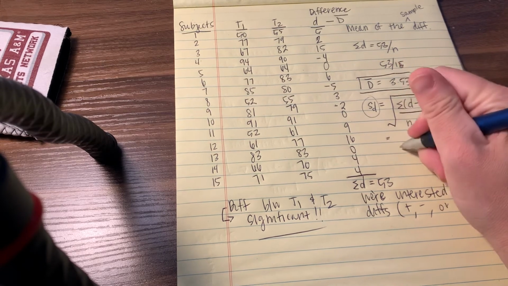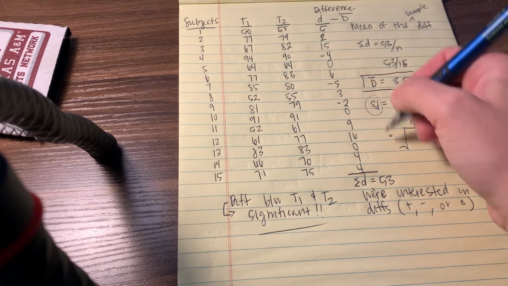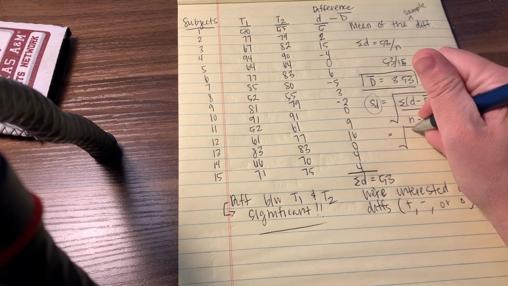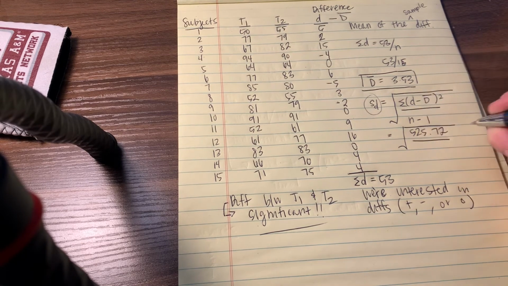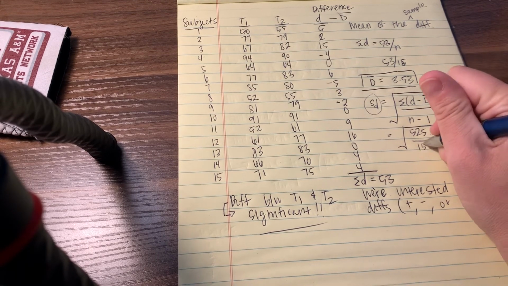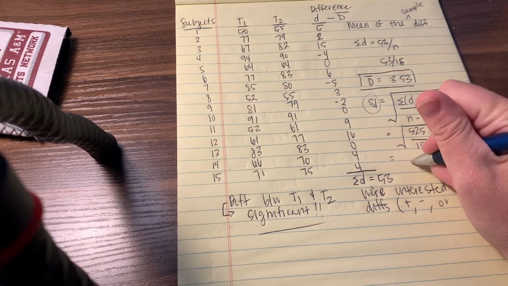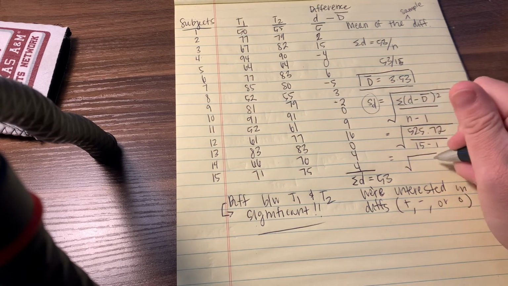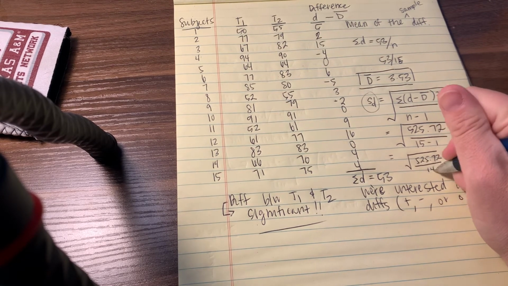But if we were to actually go through and do all that, our sum of d minus d bar squared would be 525.72. We would divide by n minus 1, so 15 minus 1. So the square root of 525.72 divided by 14.